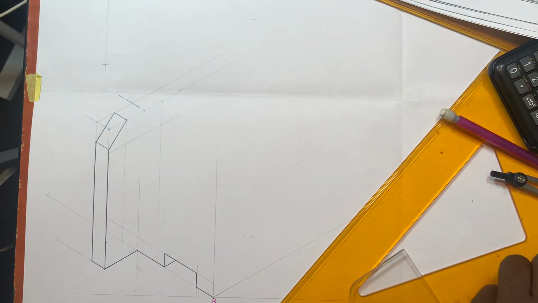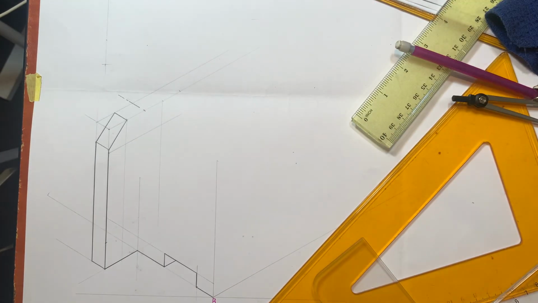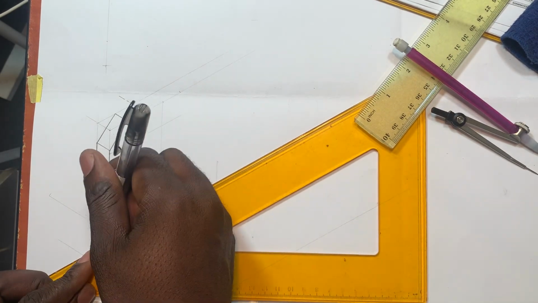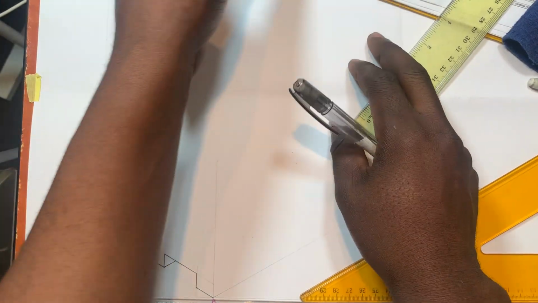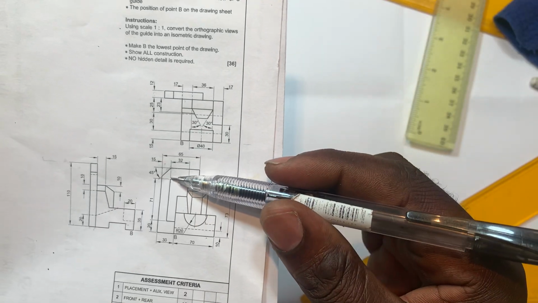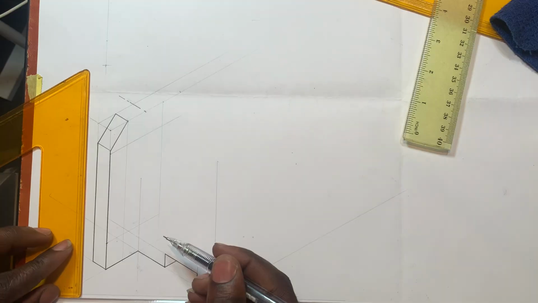So I can just have a constructional line for now, faint, that's going to be like this, just a little bit. And then what I know is that this one I can now have it solid from here till at the 20. I wonder how this one is going to look.